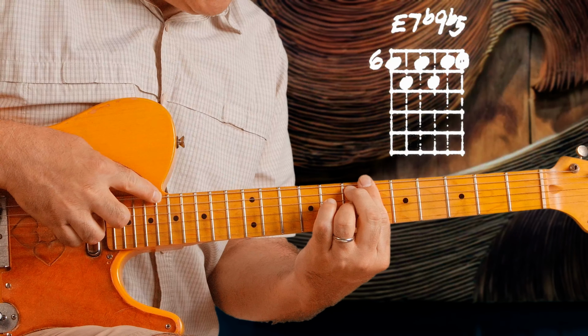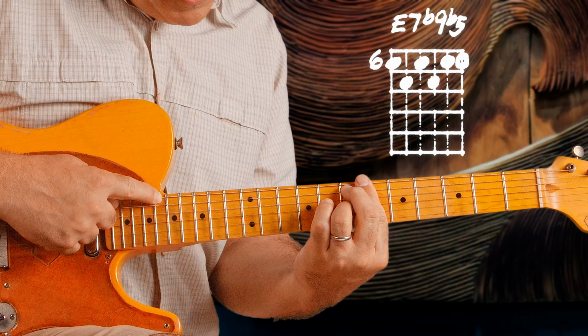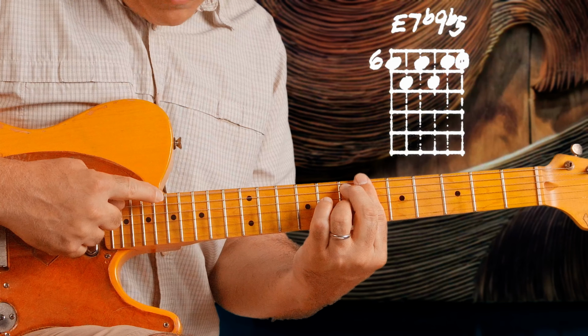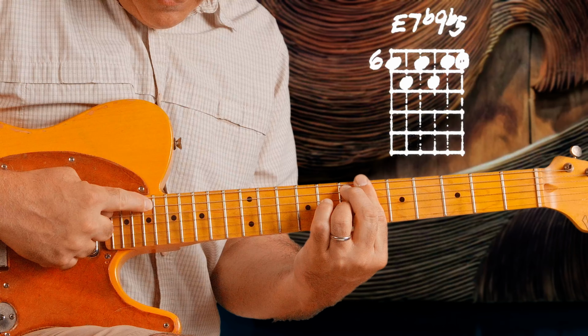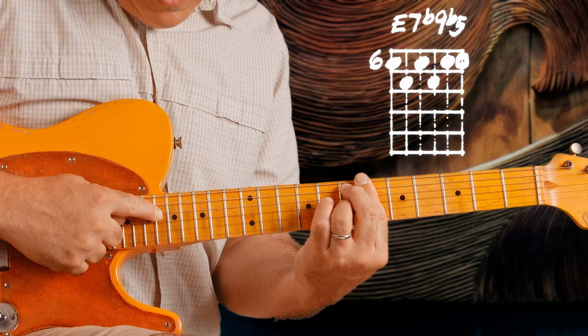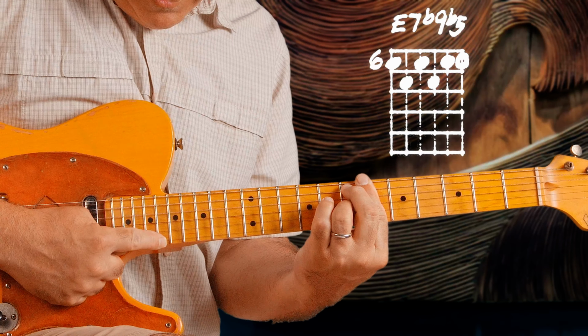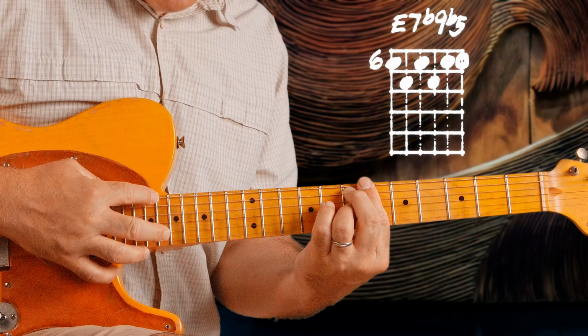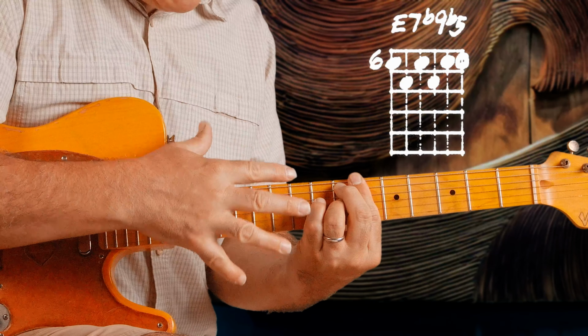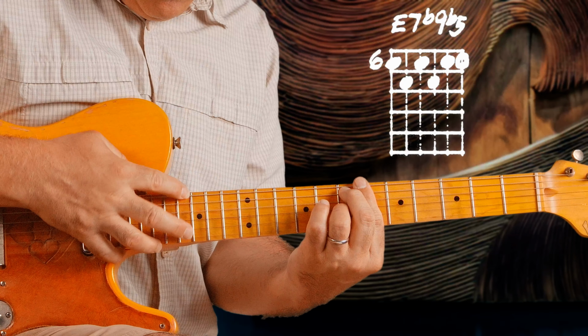So we have, what is that shape? I'm just basically following the shape of my fret hand one octave higher.